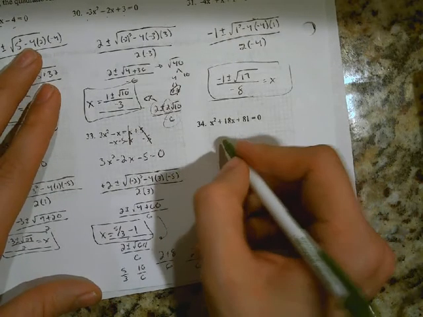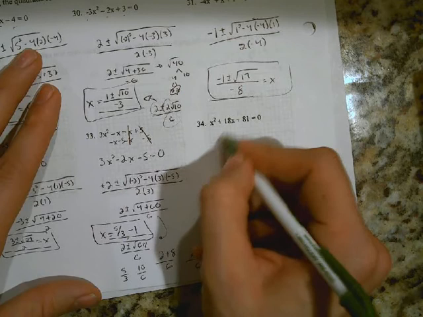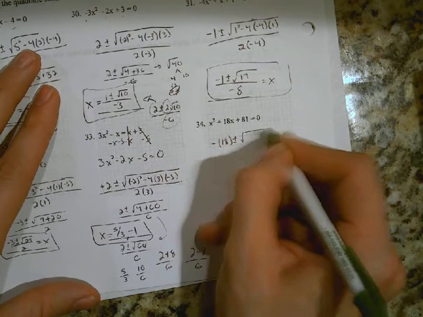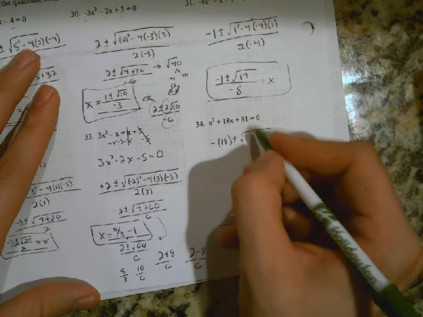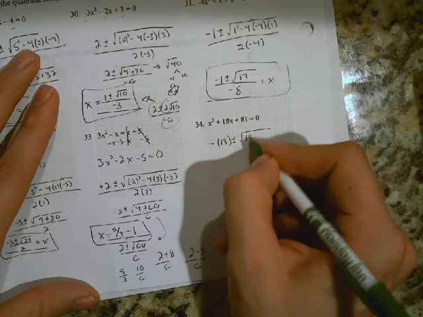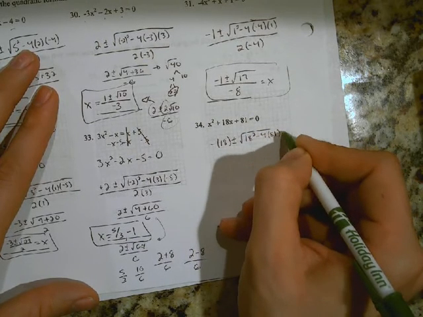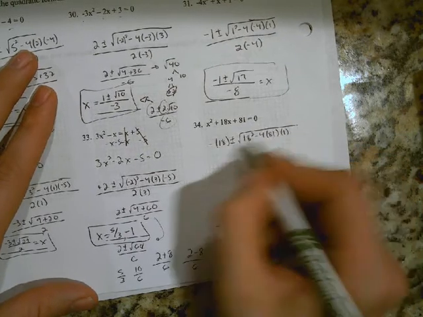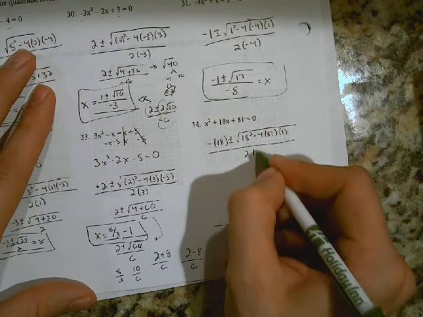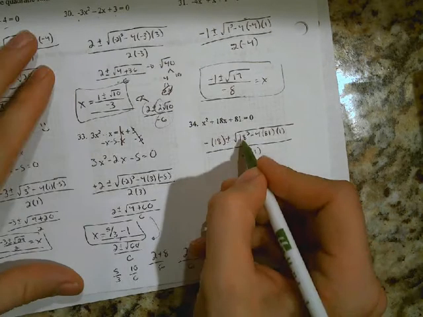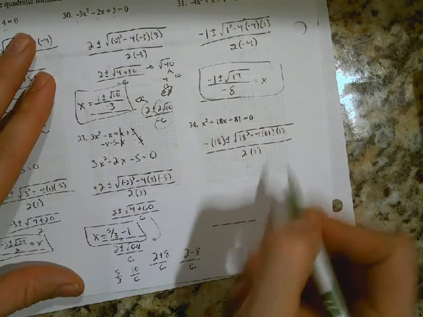I've got negative b plus or minus the square root of b squared minus 4 times a times c. 18 squared minus 4 times 81 times 1, all over 2 times 2. We've got 18 squared minus 4 times 81.